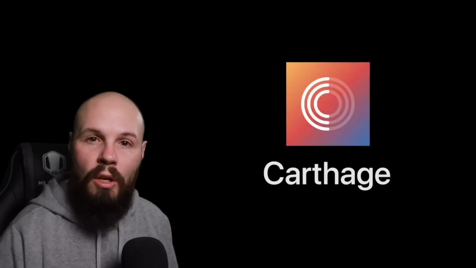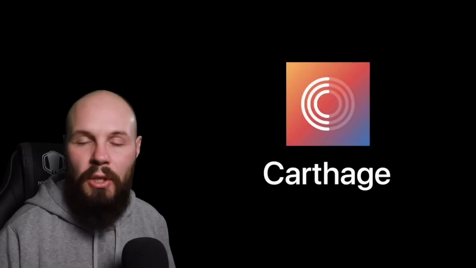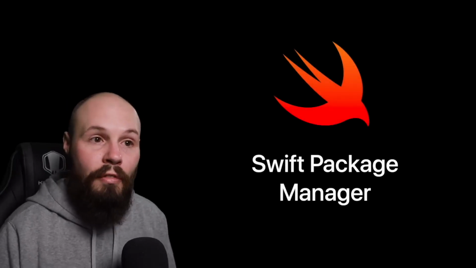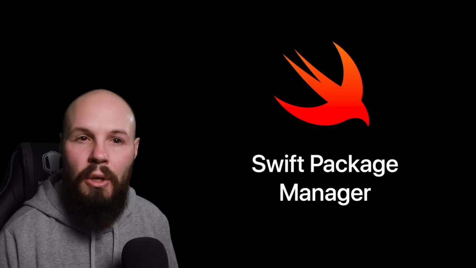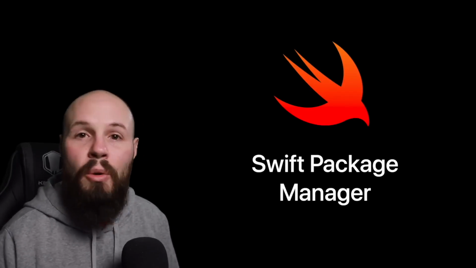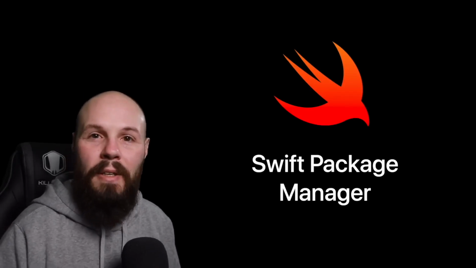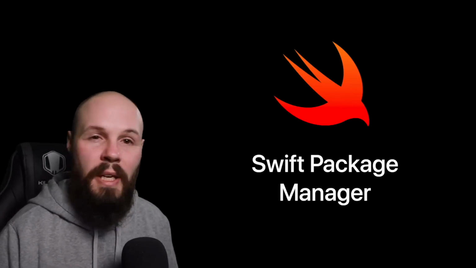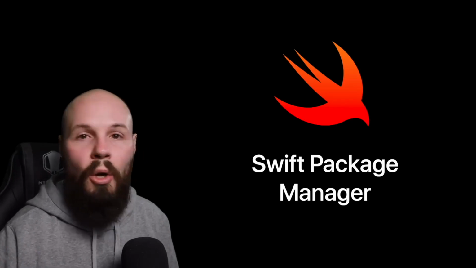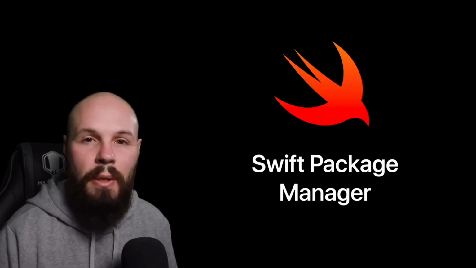And then Carthage came along a few years ago and was kind of a competitor to CocoaPods. However, Swift Package Manager is Apple's first-party dependency manager. And that just came out, I believe, a year or two ago, so that is still pretty new. But even though it's new, it's rapidly gaining popularity amongst developers. And in my opinion, in another year or two, Swift Package Manager is going to be the default way all developers do it. We're kind of in a transitionary period.